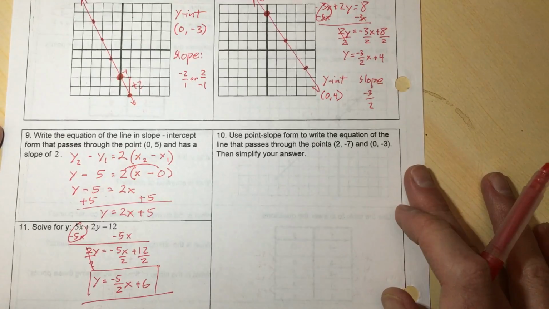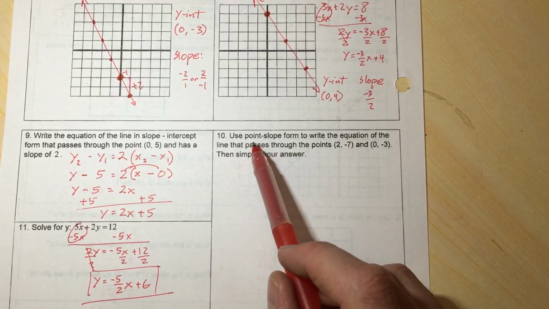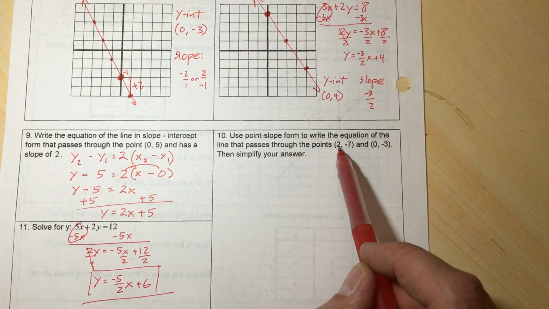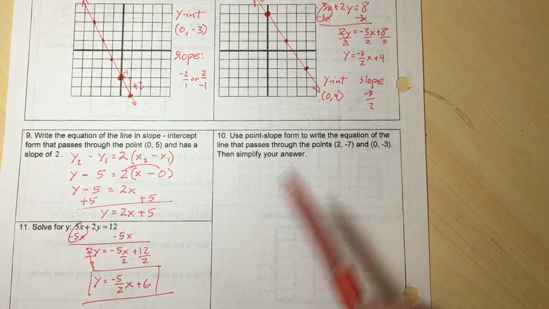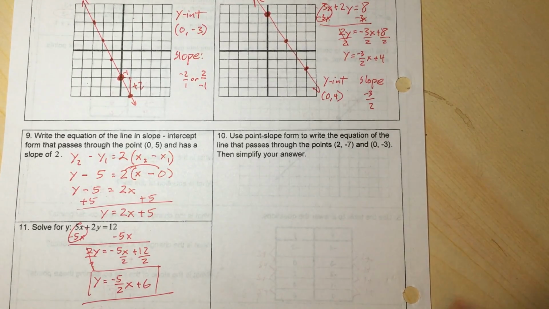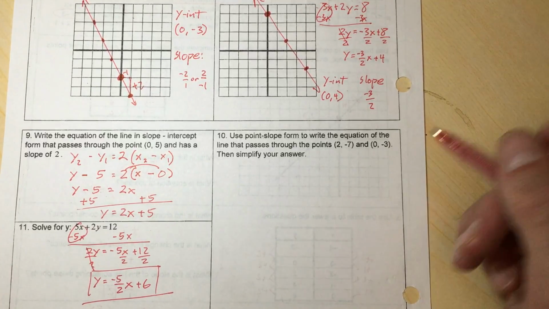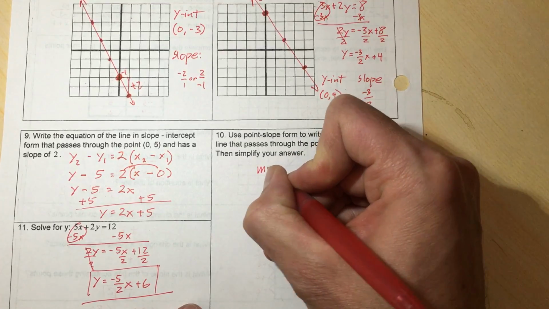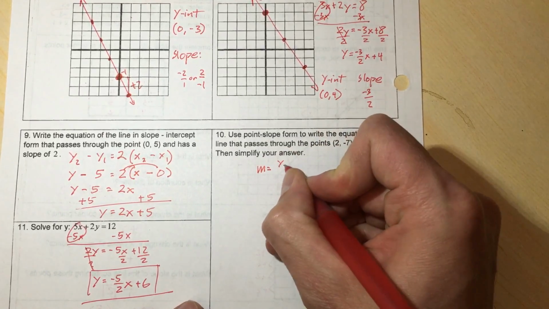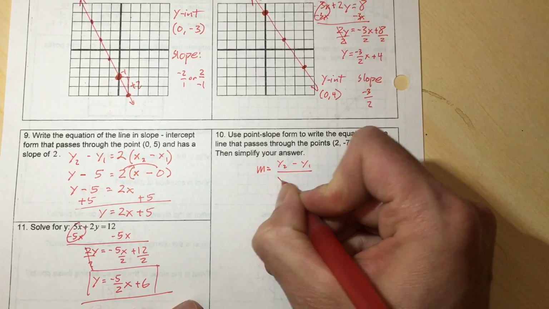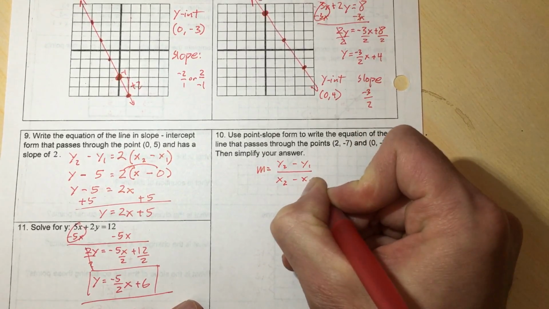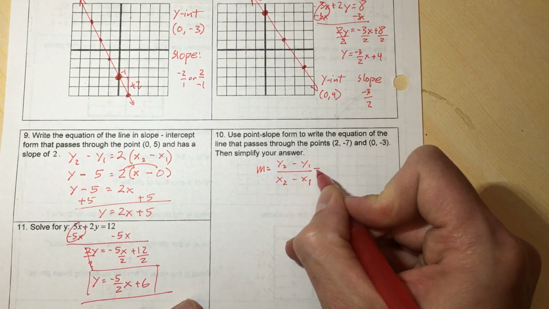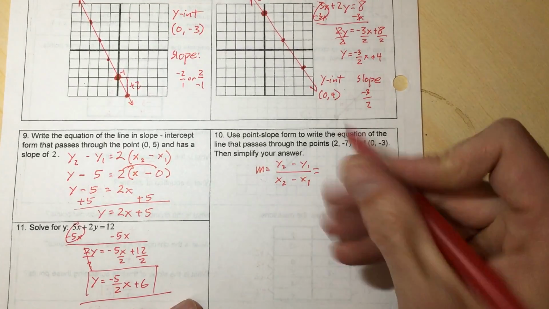Okay, last but not least, find the point slope form of the equation of a line that passes through the points 2, negative 7, and 0, negative 3. So you have 2 points. The first thing that you need to know is your slope. And the slope formula says y2 minus y1 over x2 minus x1. On the test, you don't have to write this. I'm just writing it out so you see where I'm getting my formula from.